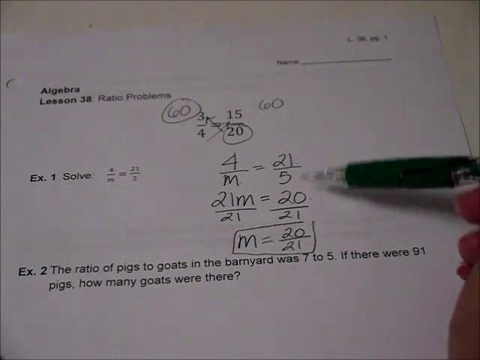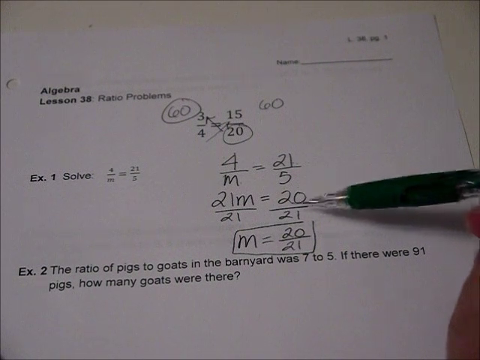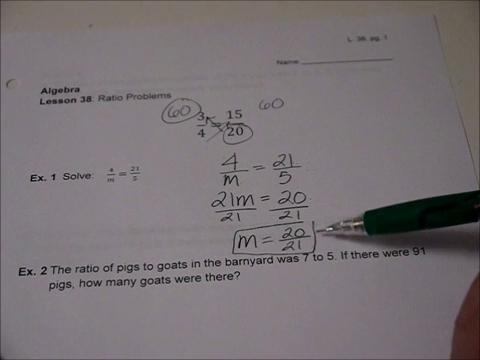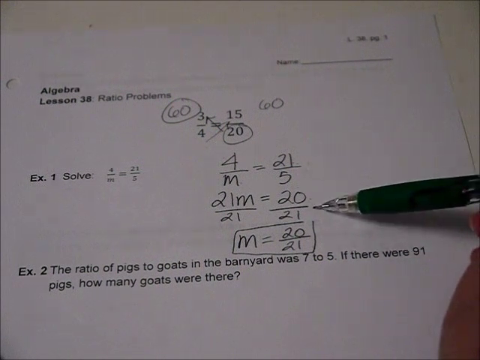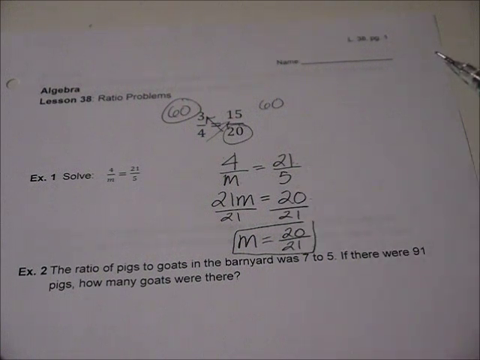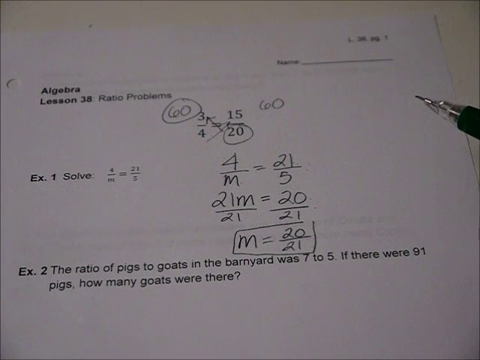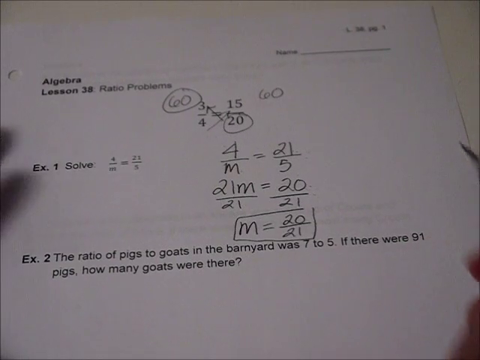So you set it up, set the cross products equal to each other, divide, and get the answer. So see how I've got 3 lines stating the problem, doing the calculations, and the answer. Okay, so we always need to show our work because you're going to use this a lot later, and so please show your work.